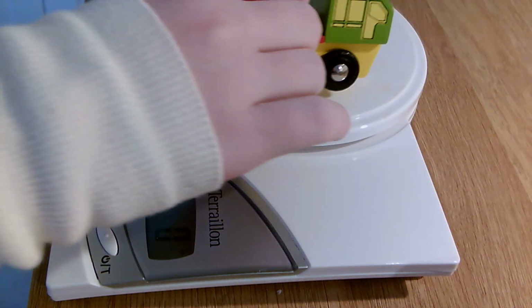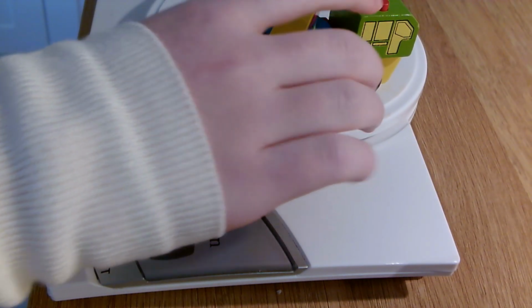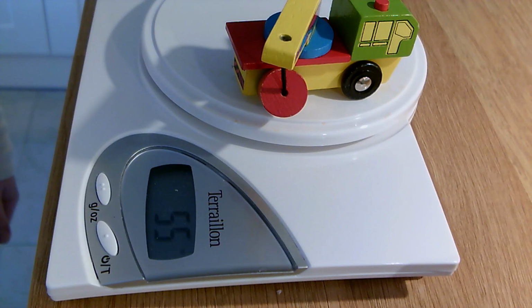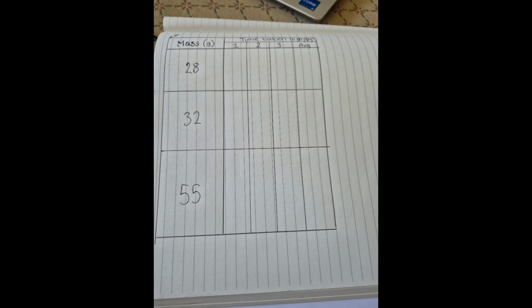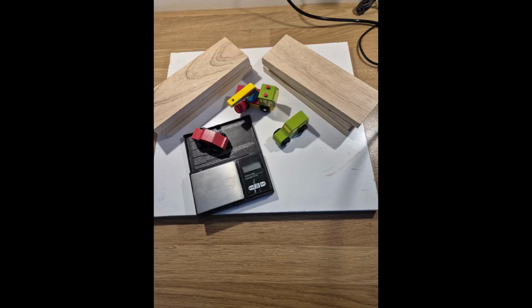And the third car is a truck that has got a crane on the top of it. It has got the same wheels as the other 2 cars. 55 grams. We add 55 to the last space in the mass column. The picture of all of the equipment is back on the screen again.